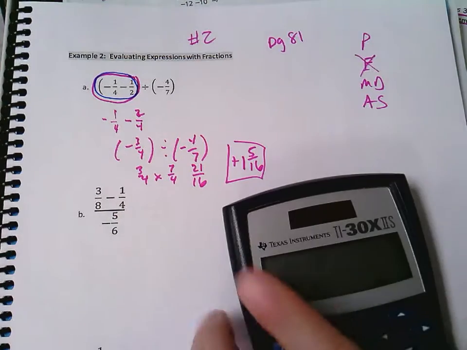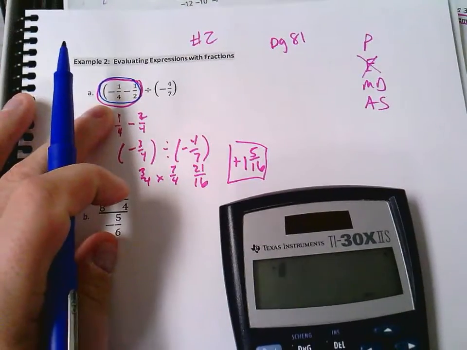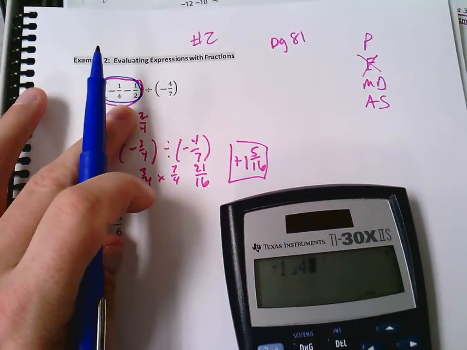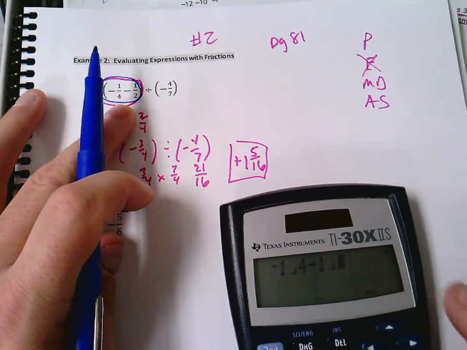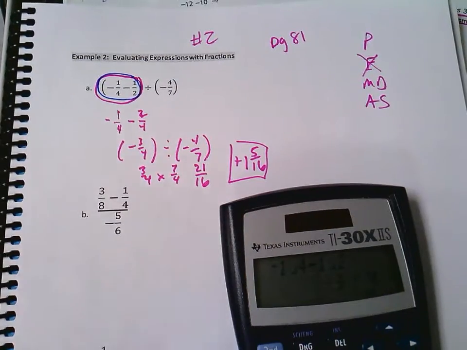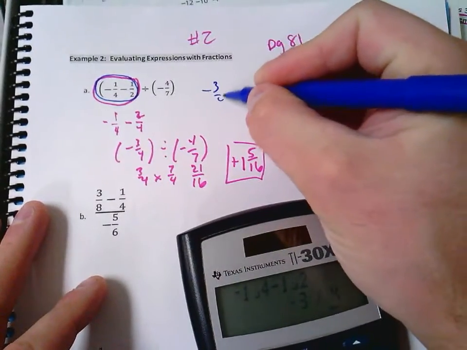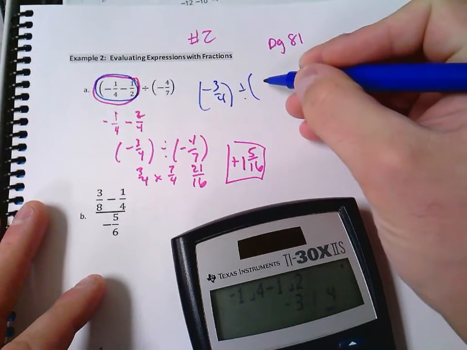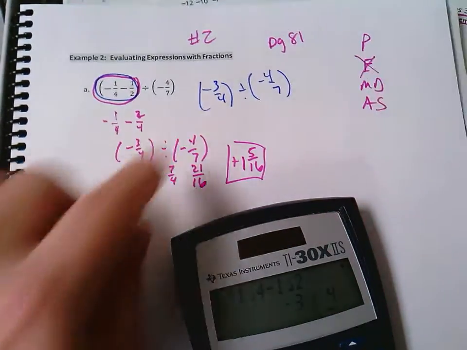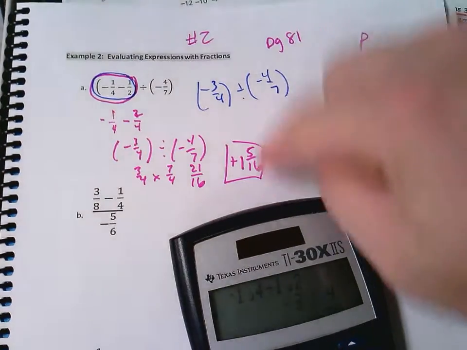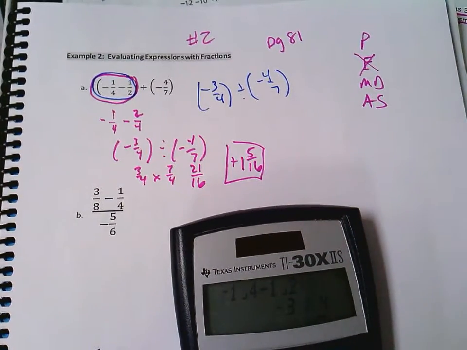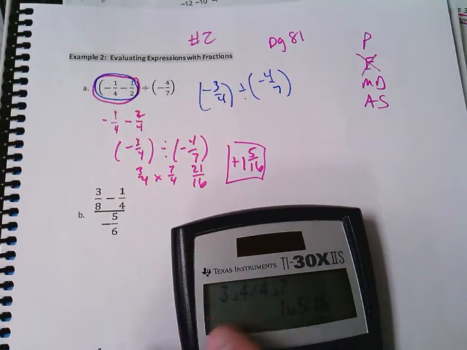So I'll put this up here. Maybe you can kind of see what I'm doing. So I'm going to do -1 ABC 4 minus 1 ABC 2, and get that -3/4 that way. So then you would have -3/4 divided by -4/7. You should still be able to get the sign. So we know that the sign is positive, so then I could use the calculator to do 3 ABC 4 divided by 4 ABC 7, and you get 1 5/16 that way. All right, so that's what I'm okay with you using the calculator for. I don't want you punching the whole thing in, if you need to use a calculator.